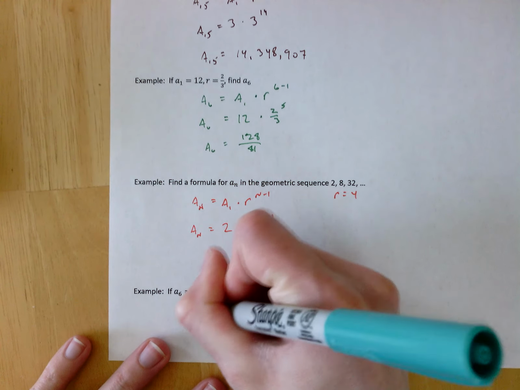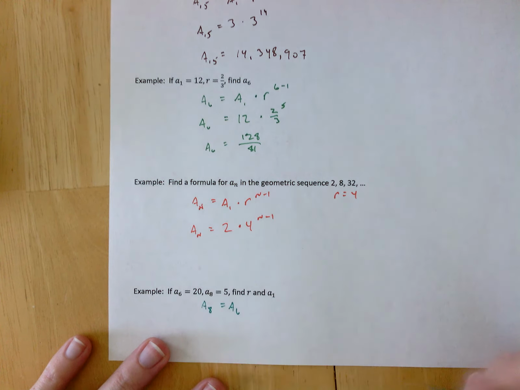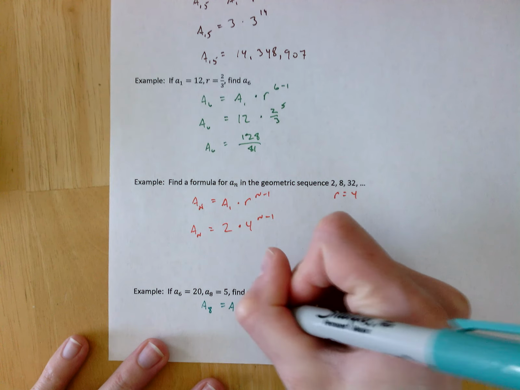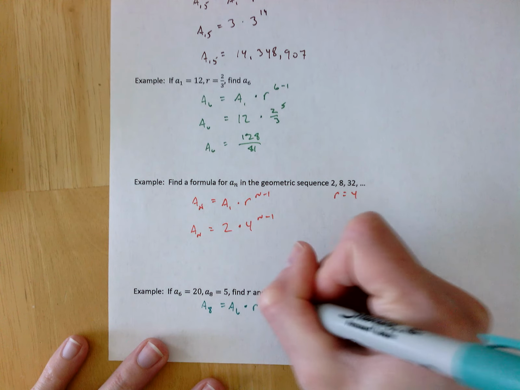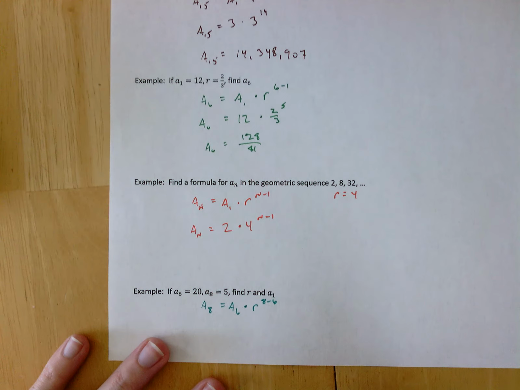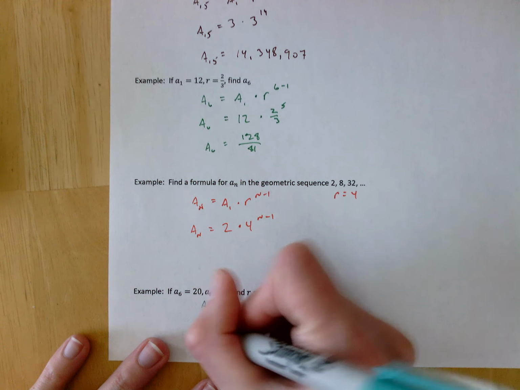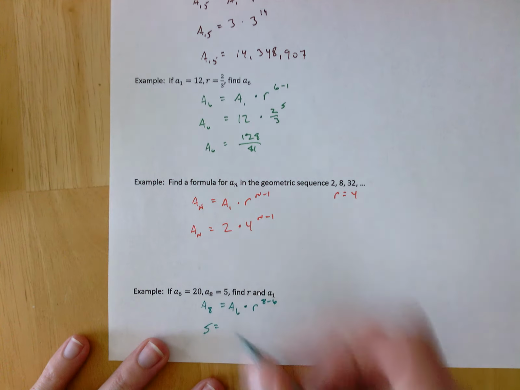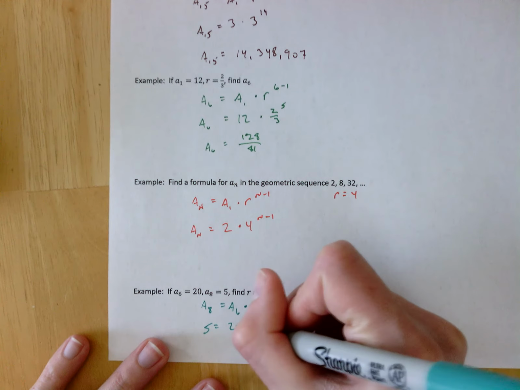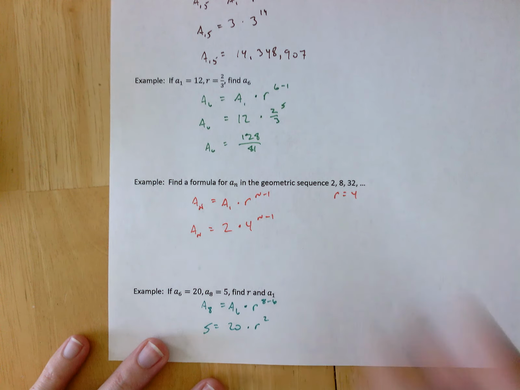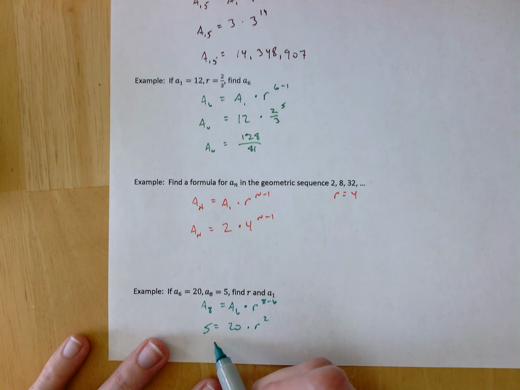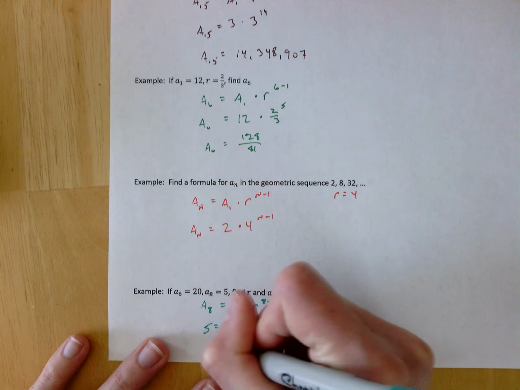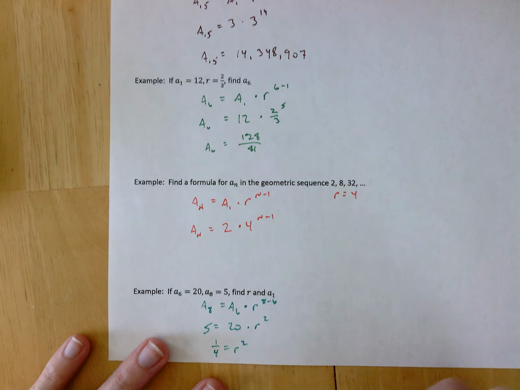So to get to a sub 8 from a sub 6, I would have to multiply by r 8 minus 6 times, so 2 times, right? Okay, well, a sub 8 I know is 5. A sub 6 I know is 20. I'm trying to figure out what r is, and that'll be r squared. Okay, to solve this equation, I'm going to divide both sides by 20. 5 divided by 20, that's going to simplify to a fourth, equals r squared.